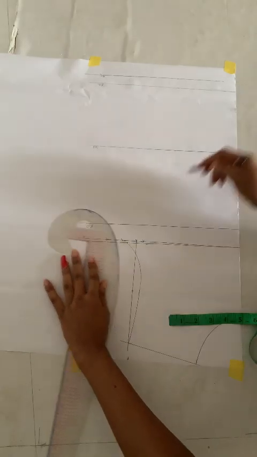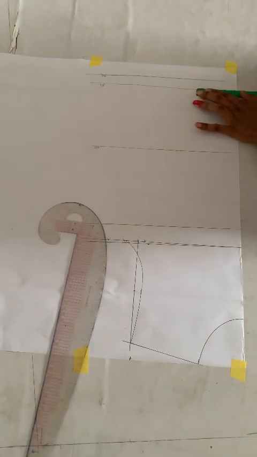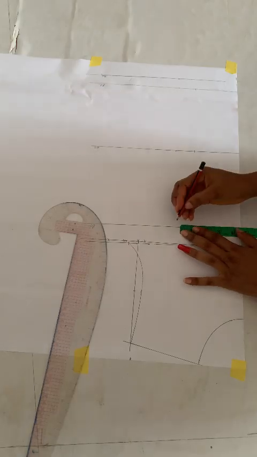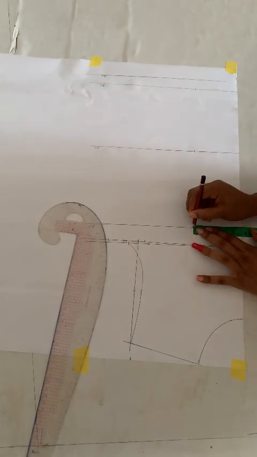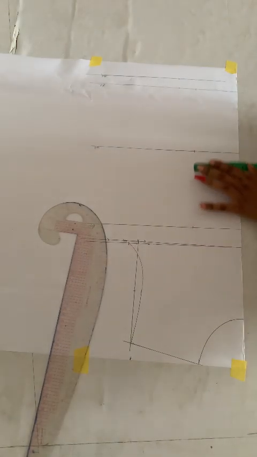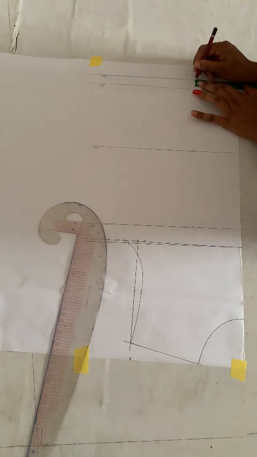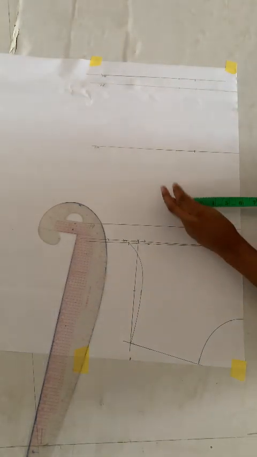Just watch what I'm doing. So I'm going in by my bust span measurement, which is your nipple to nipple measurement. My nipple to nipple measurement is 7.7 inches. So I'll divide it by 2 and that gave me 3.5.